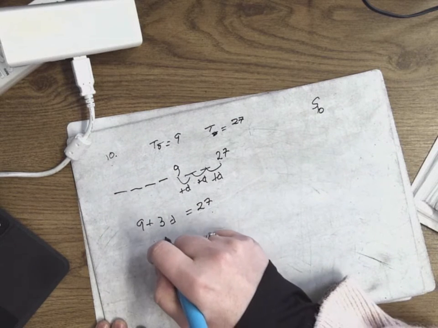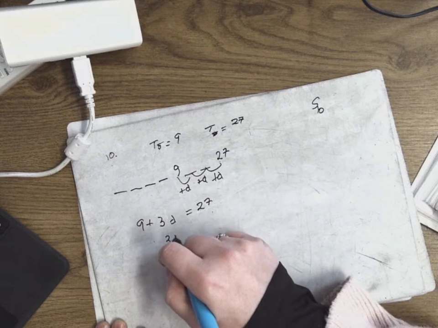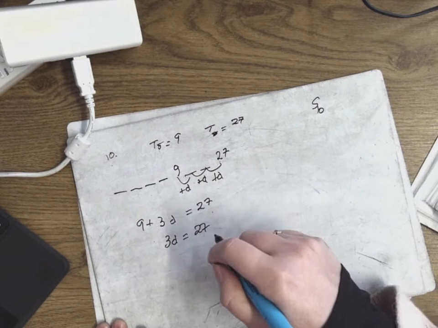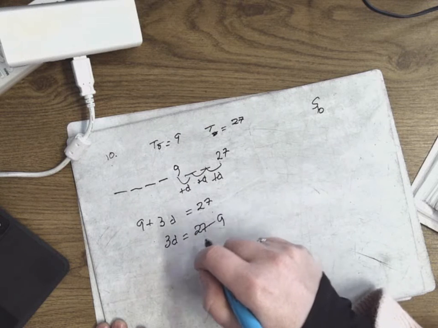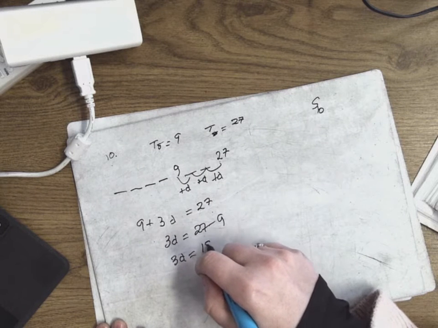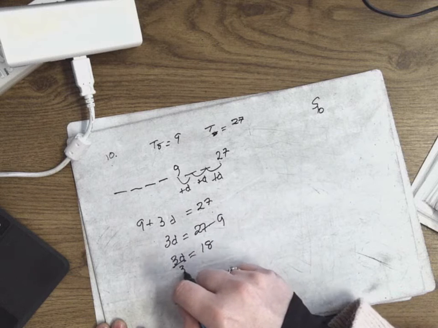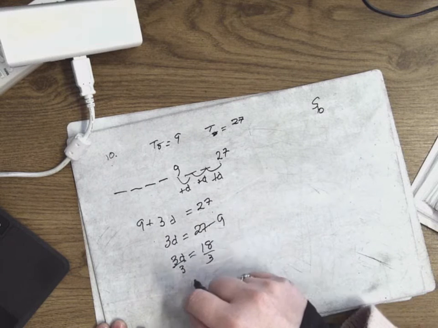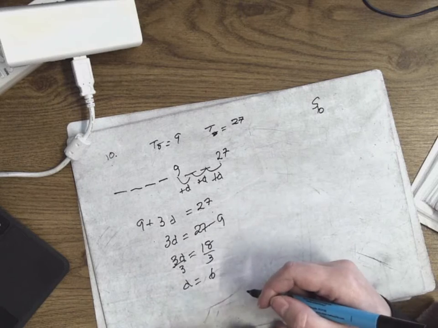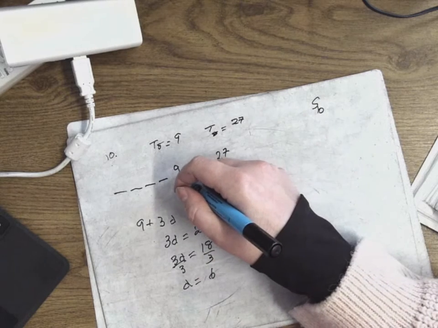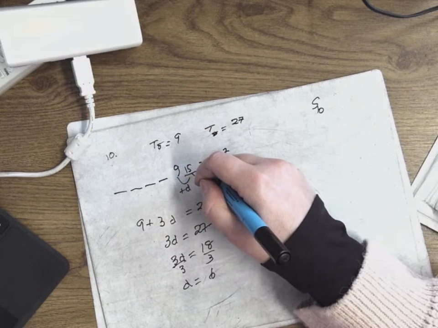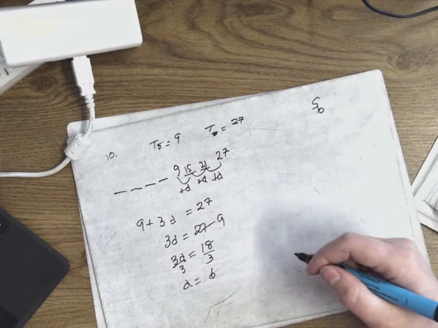Algebra: D's on one side, numbers on the other. So leave the 3D, leave the 27 over this side, bring the 9 over the wall, it becomes a minus 9. So that gives me 3D is equal to 18. There's a 3 stuck to the D, so divide each side by 3 and you get D is equal to 6. Okay, and you can check your answer. So 9 add 6 would be 15, add 6 would be 21, add 6 would be 27, so I'm good.